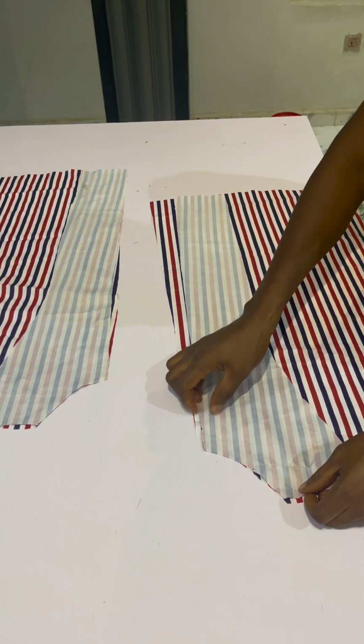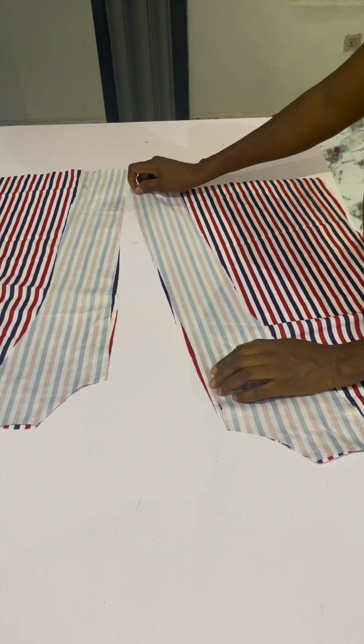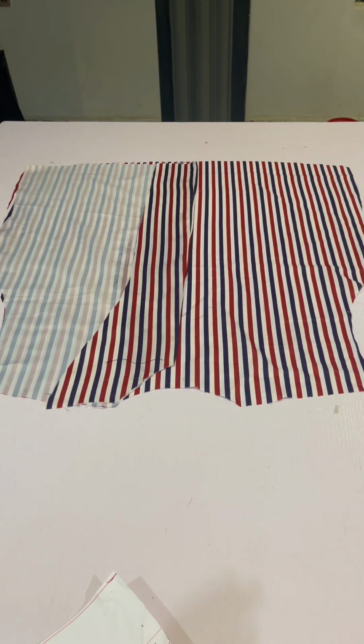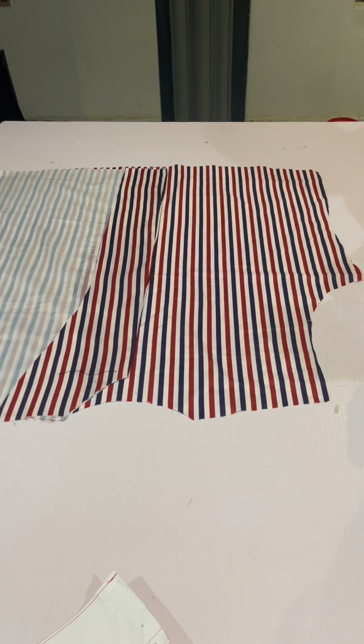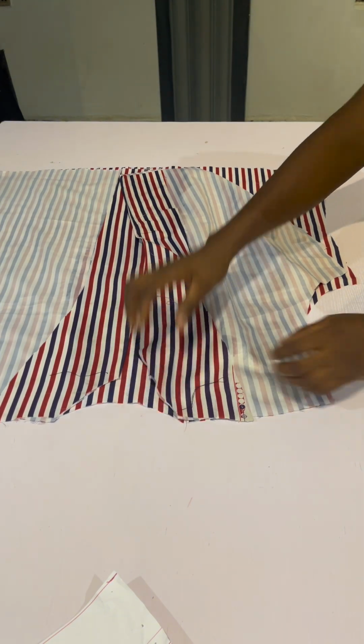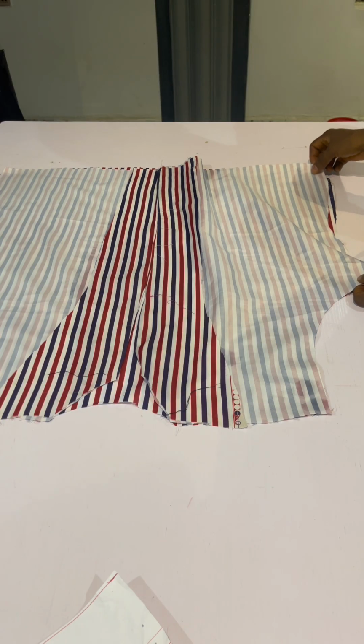Okay? You use the half inch allowance to sew it. So right here, I'm done sewing it. I've placed one side. Now I'm trying to show you how I place it. I'm placing the other side. You're going to join the 2 shoulders and close the side.